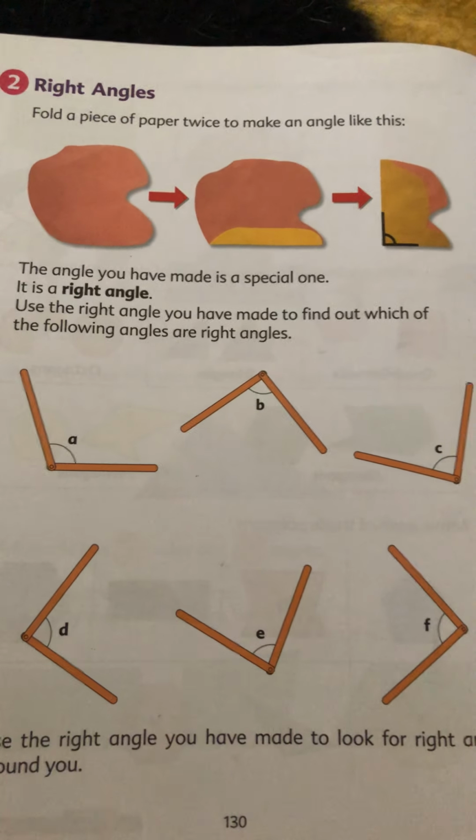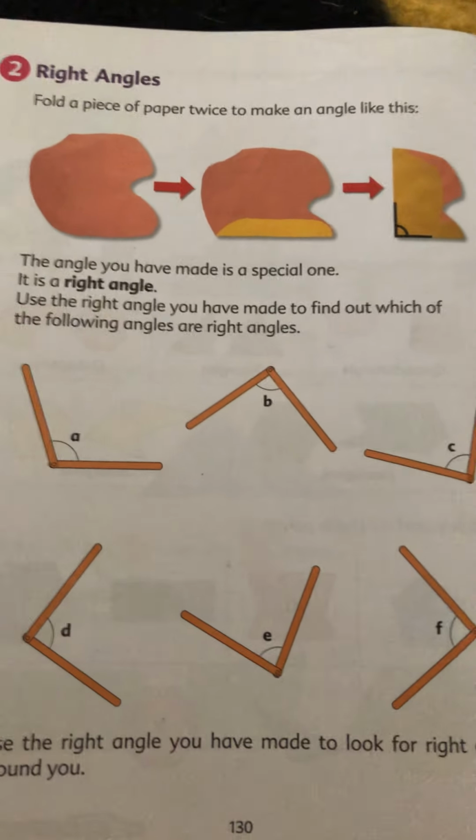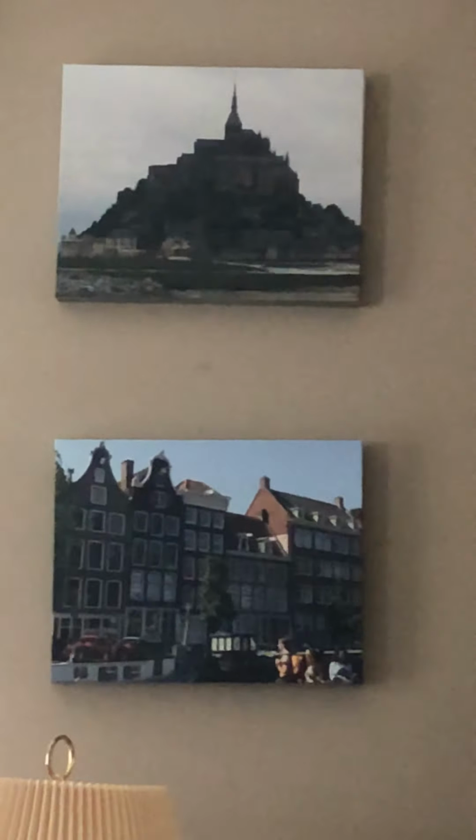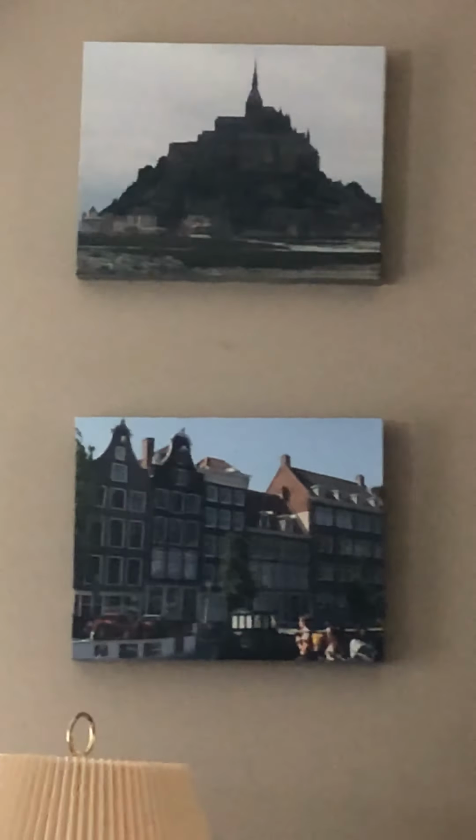Now on something around your house, I'm going to show you, let's go up to my pictures, okay? If you look at the corners on these pictures, those are right angles. If you look over on my mantle, those are still similar to right angles, but because they're not sharp edges, we're not going to take it, okay? This is not even a polygon because the edge of my whiteboard is rounded, so that's not a right angle.